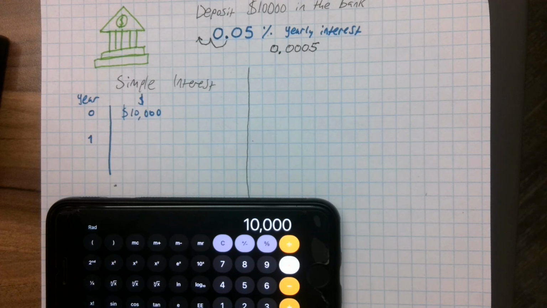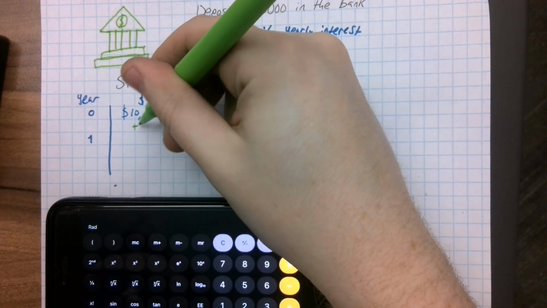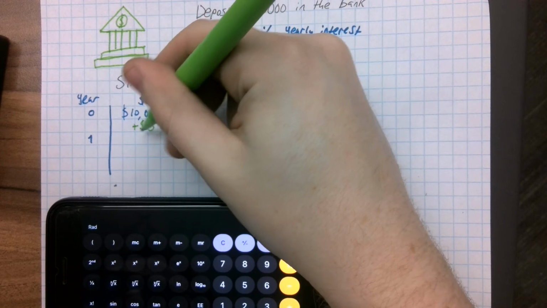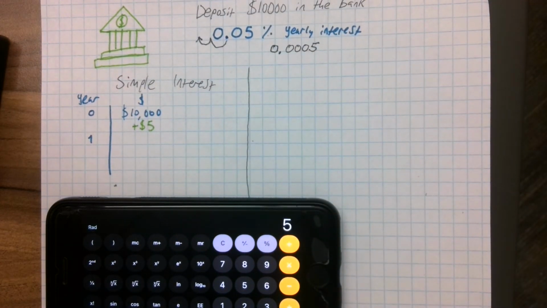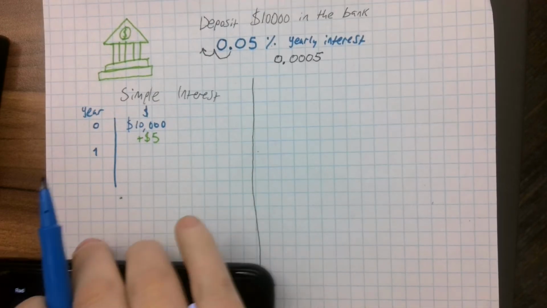If we're getting 0.05% or 0.0005 back, we're going to multiply that, and this is how much money we get at the end of the year. A crisp, clean $5. Not much. And banks usually don't give you a ton, unless you deposit quite a lot of money in them.